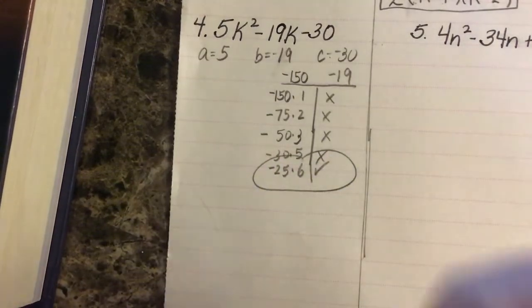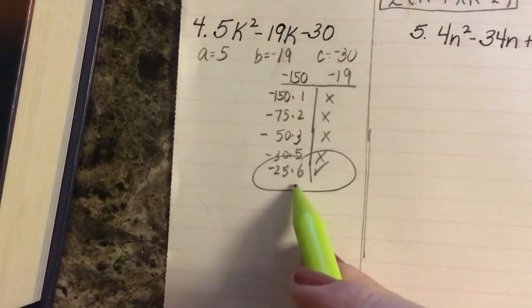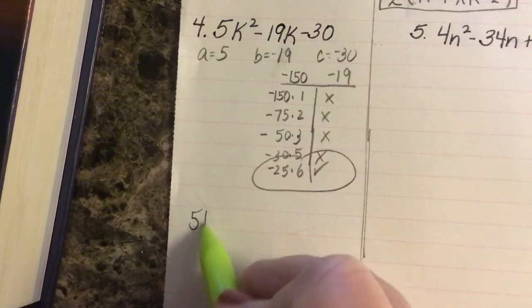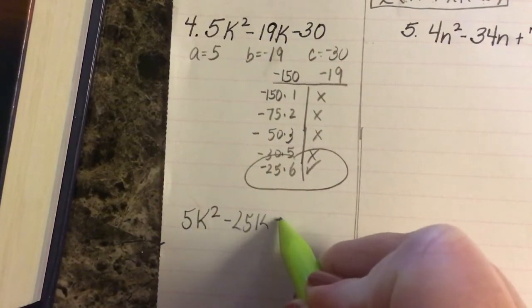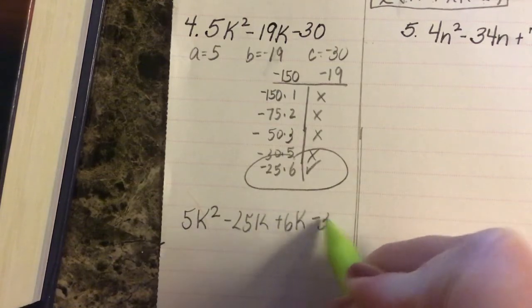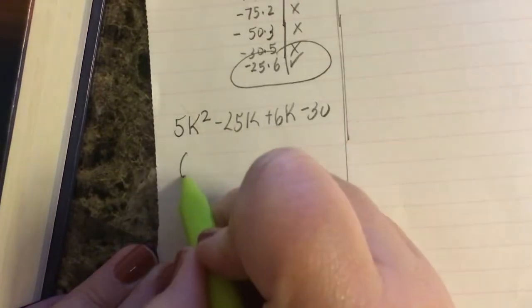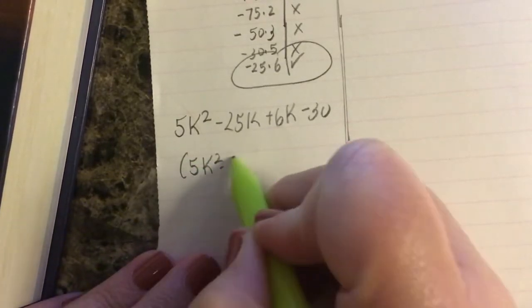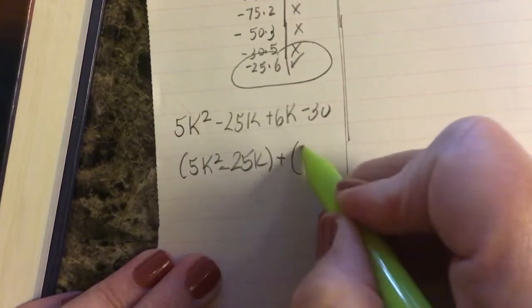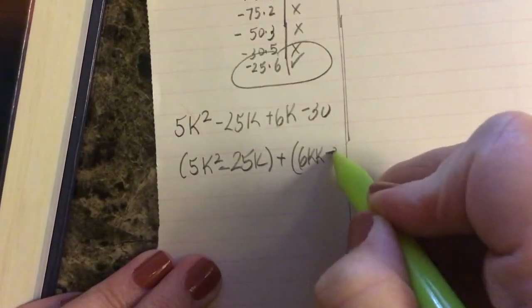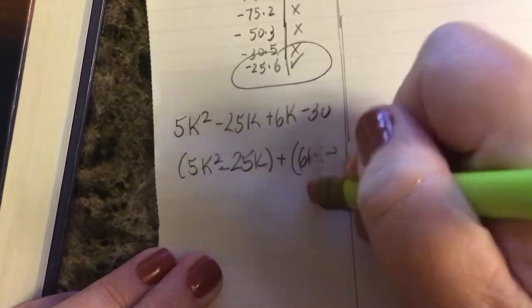Okay, so now I'm going to replace negative 19k with these two. I'm going to bring down 5k squared minus 25k plus 6k minus 30. I'm going to group the first two together and put a plus sign, and the last two together.